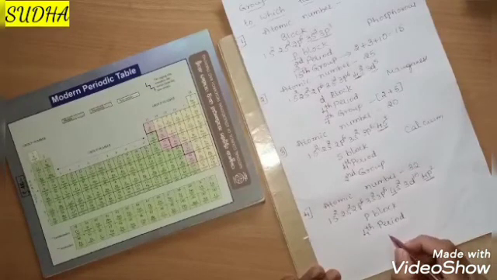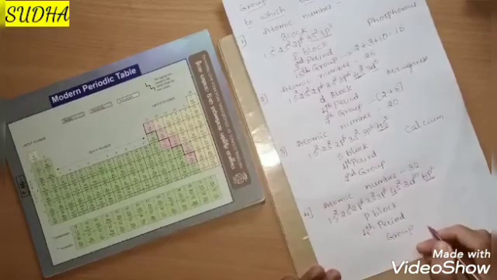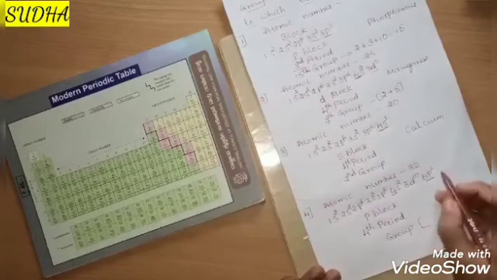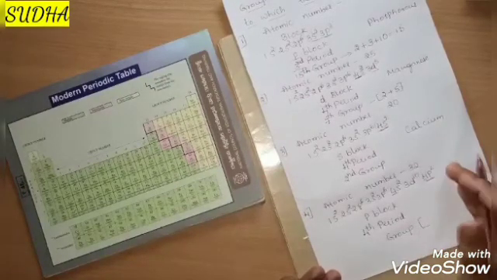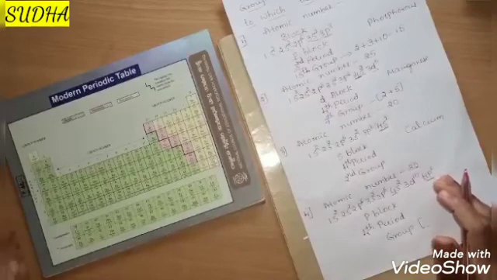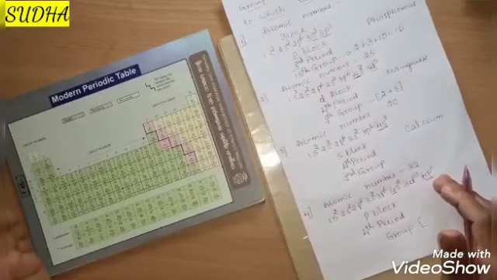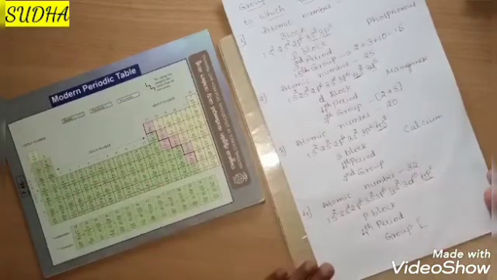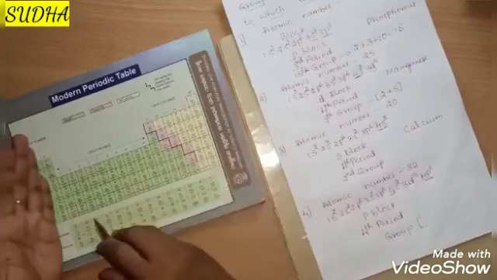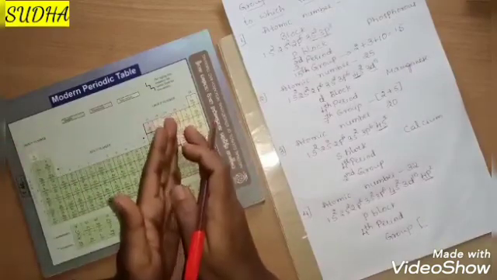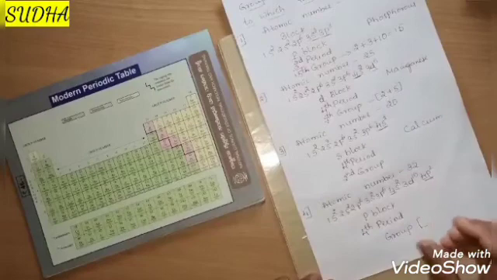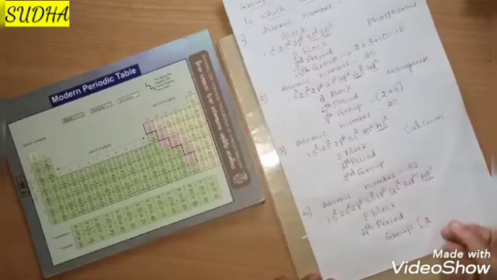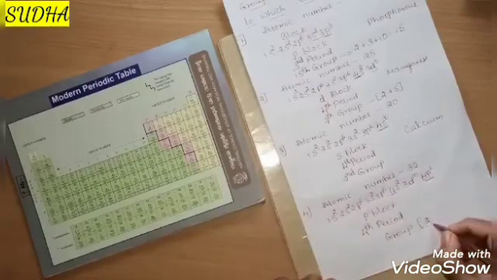Now let us consider the group to which it belongs. How to find the group? See here, children, lastly entered P block means it must have crossed S block and D block also, and then reached P. So we have to consider S block also. How many groups are there in the S block? 2.